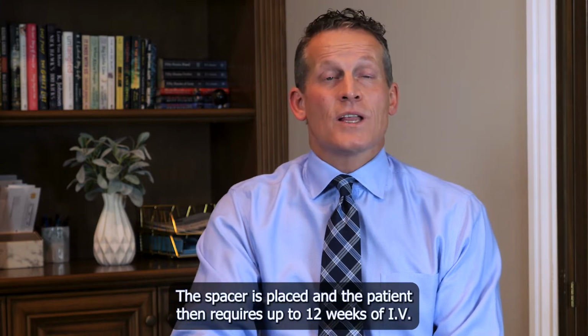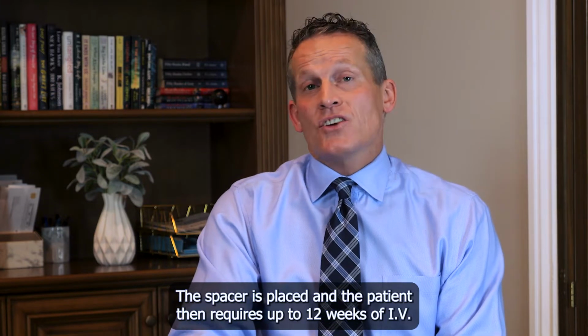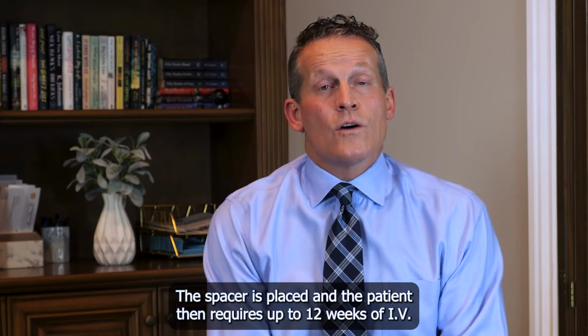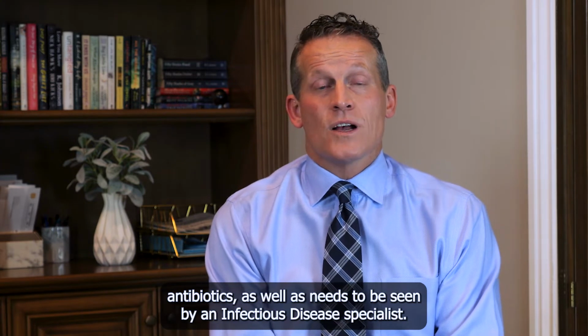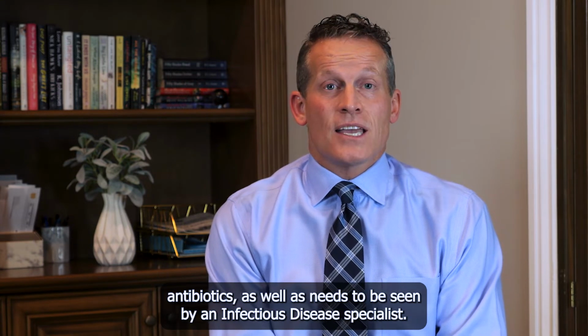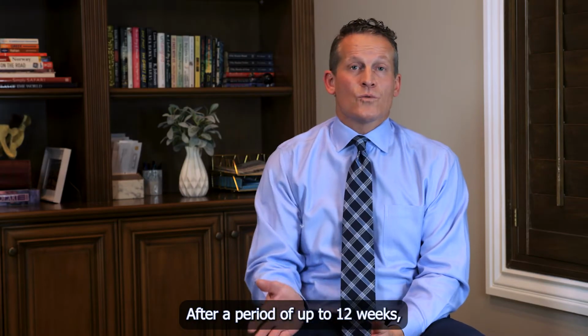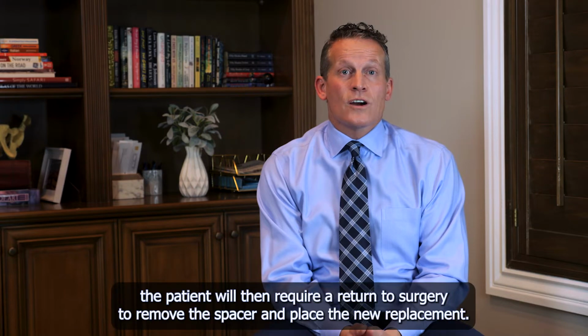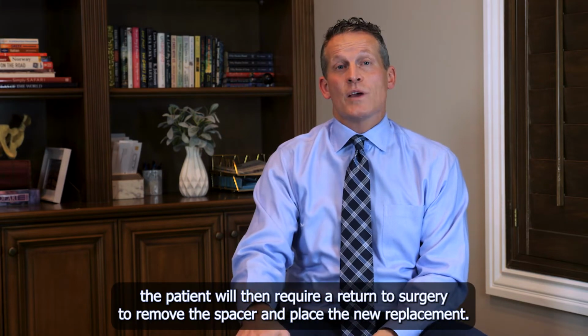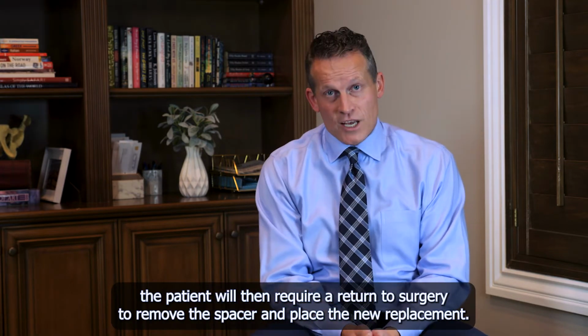The spacer is placed, and the patient then requires up to 12 weeks of IV antibiotics, as well as needs to be seen by an infectious disease specialist. After a period of up to 12 weeks, the patient will then require a return to surgery to remove the spacer and place the new replacement.